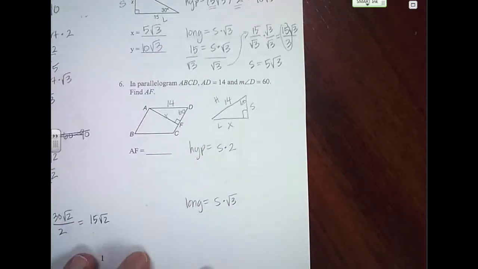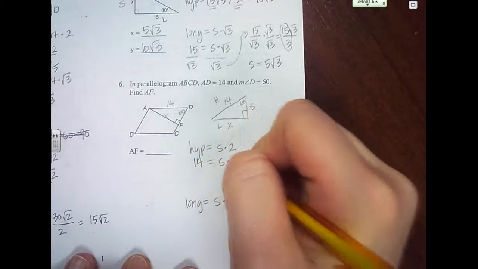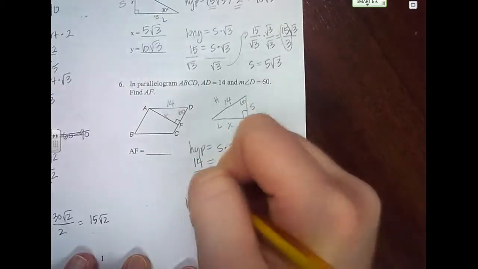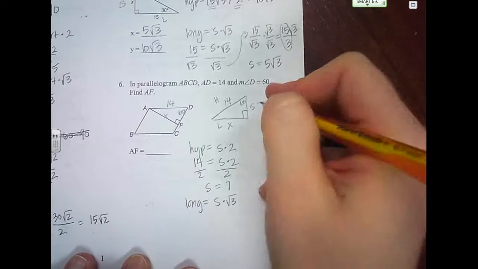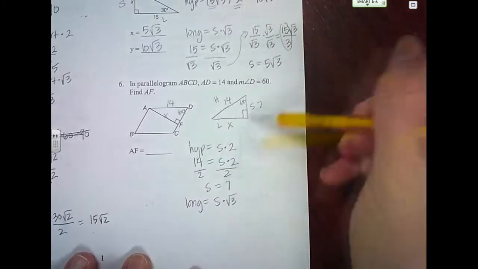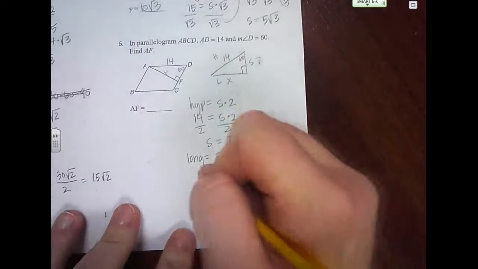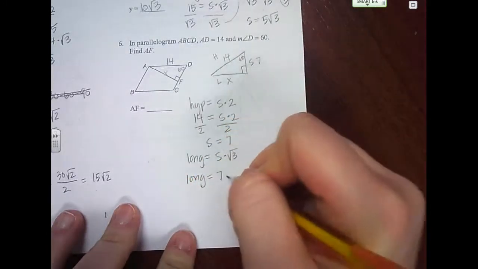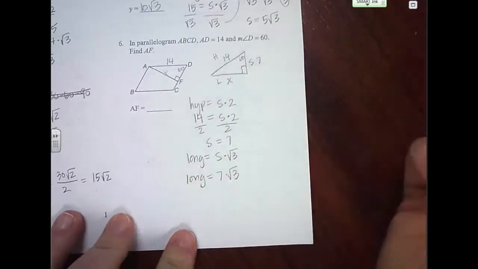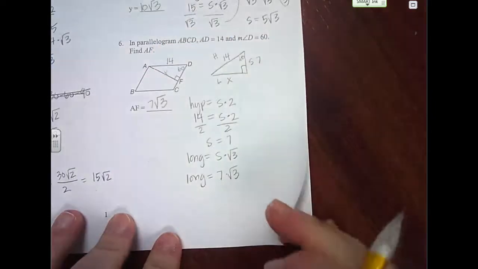So hypotenuse equals short times 2. So if I put in hypotenuse is 14, I would divide by 2, and I find out the short leg is 7. Now, even though they don't ask for that, that's how I have to get to solving for the long leg. So now in order to get the long leg, I plug in the short leg, which we just found was 7, and I can't simplify that. So AF is 7 square root of 3.